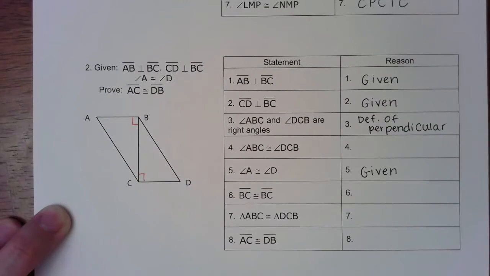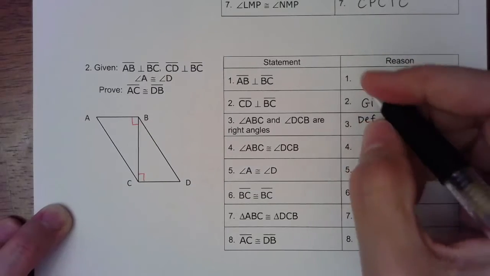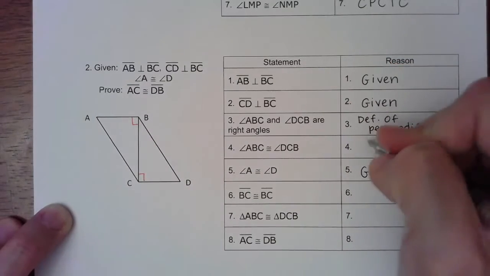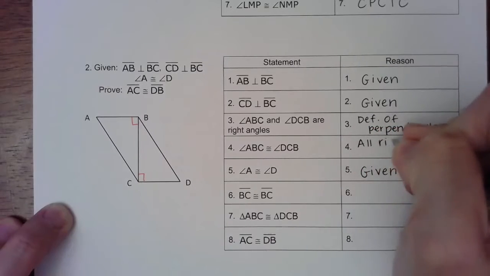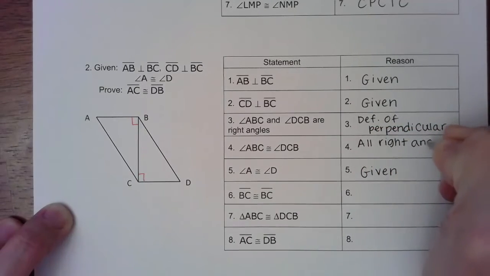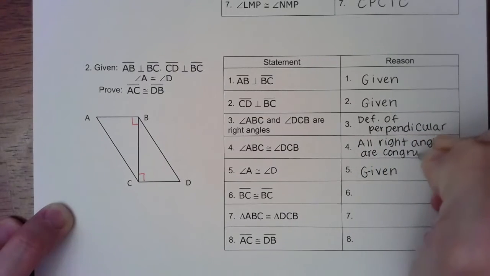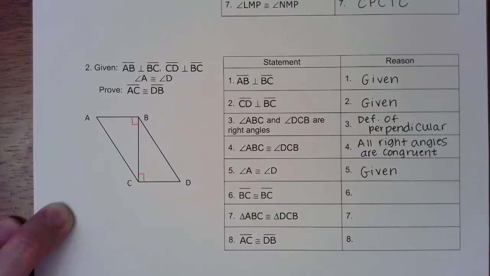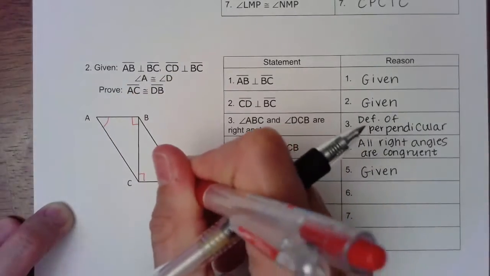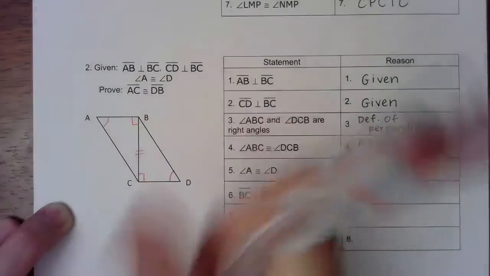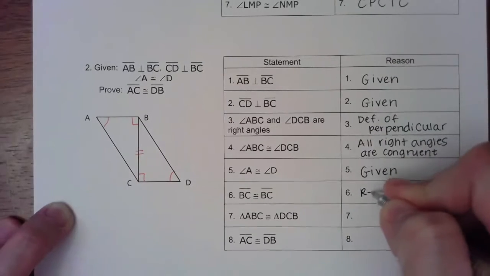And then angle ABC is congruent to angle DCB because both of them are right angles, and because all right angles are 90 degrees, which means that all right angles are congruent. And remember, that's called the right angle congruence theorem, but you don't have to name it by name in this class. It's okay to just write down the words for what it means. A is congruent to D because we were given that information, so let's mark that on the picture. And then BC is congruent to itself. That's because of the reflexive property of congruence.